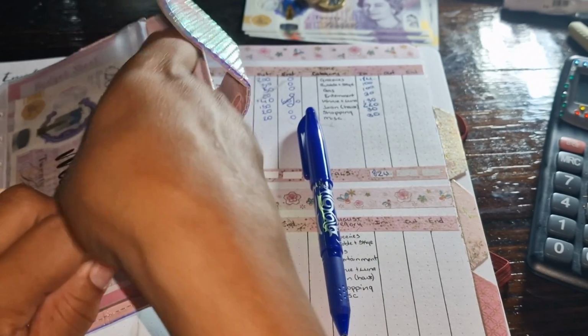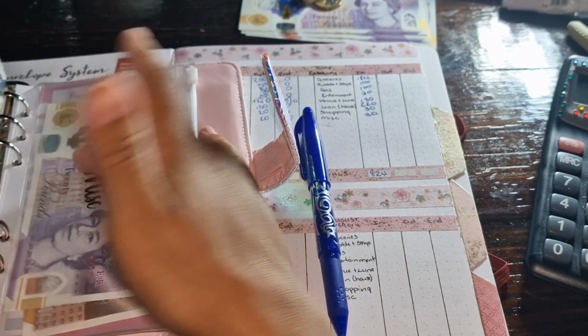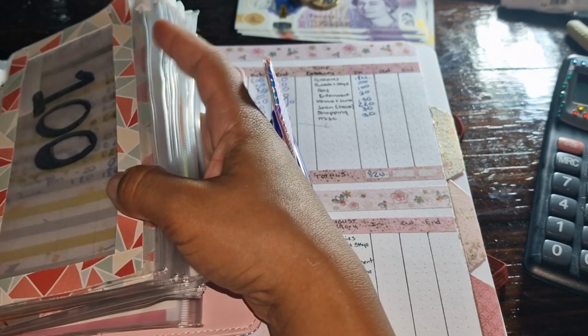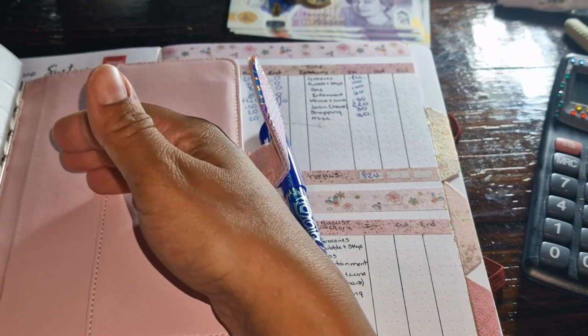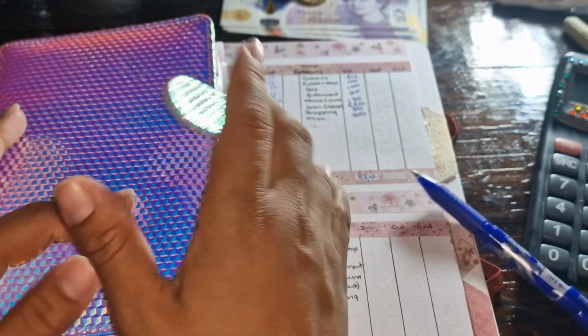So that's that. We have stuffed all of our envelopes for this month. And let's see how much we do spend. I know we're going to be short and I don't know how we're going to make up for it, but we're going to have to figure it out along the way.